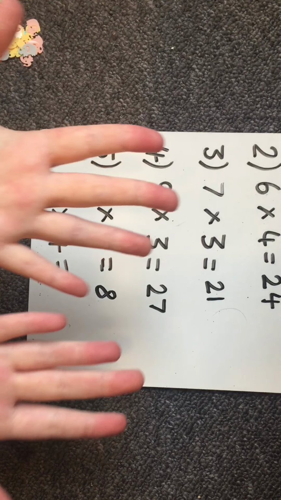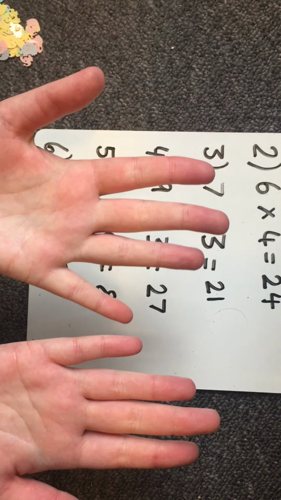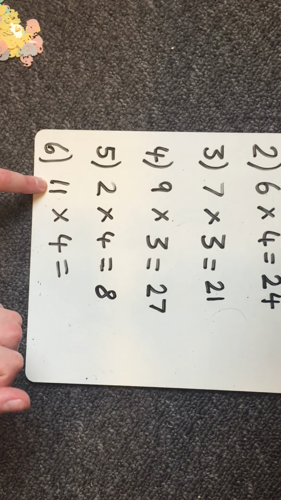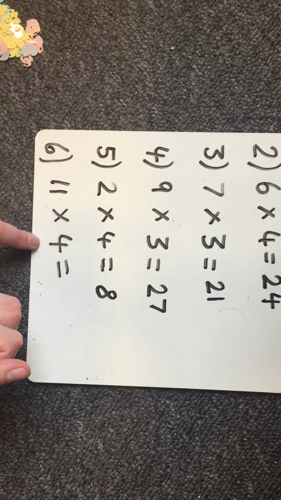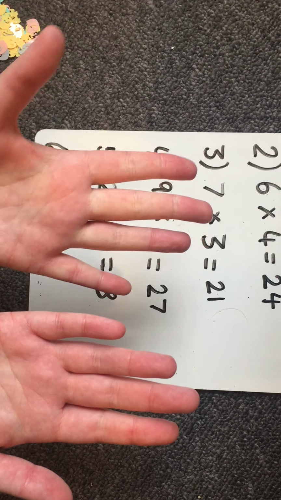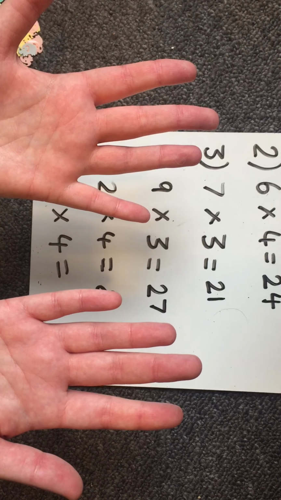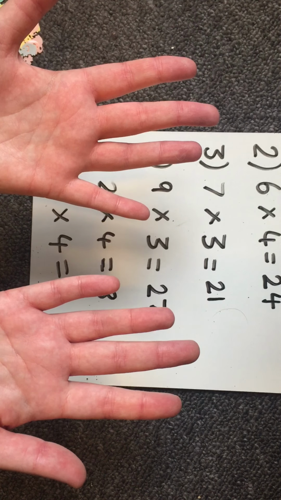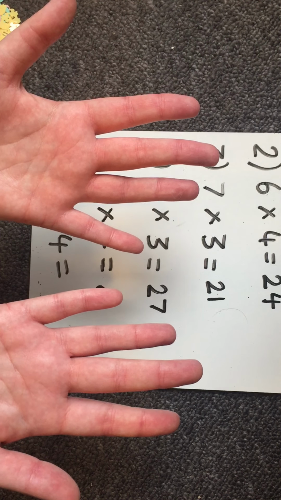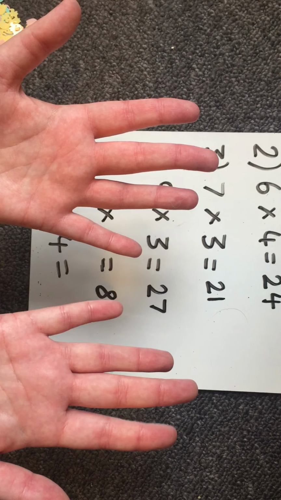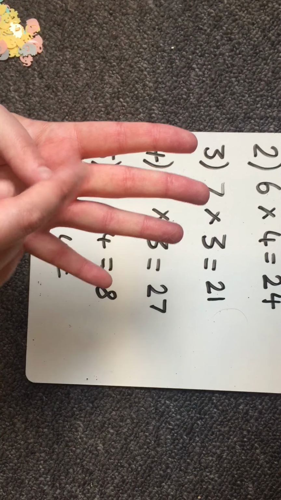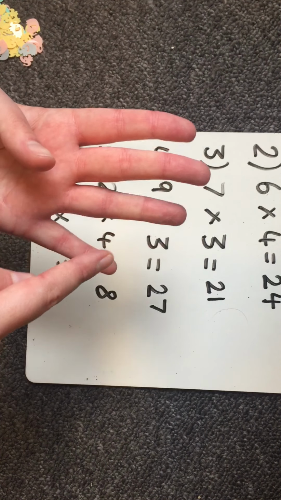So let's do 10 times 4 first of all, because that's here. To work out 10 times 4, we can do it the other way around. We could do 4 times 10. So they're the easy ones, so we know that's 40, but let's check. 4, 8, 12, 16, 20, 24, 28, 32, 36, 40. Or we could have done 4 times 10, which is 10, 20, 30, 40.